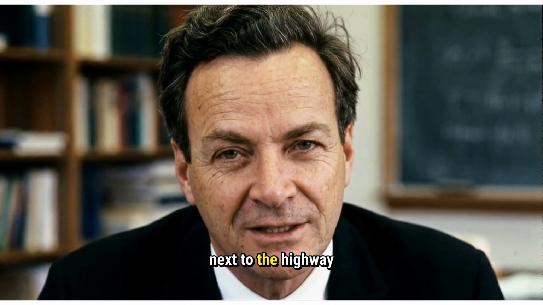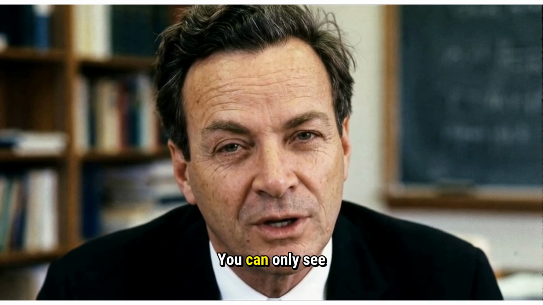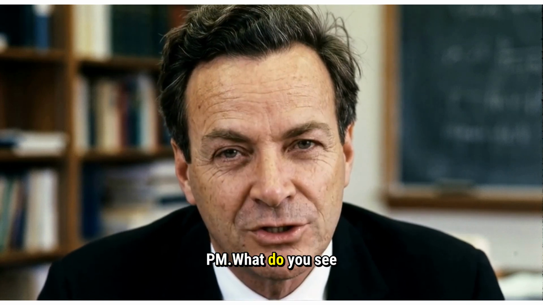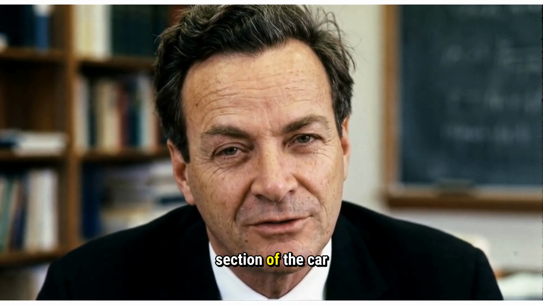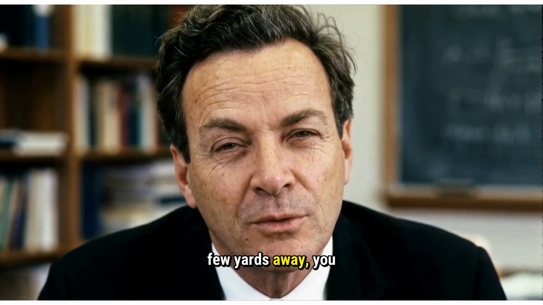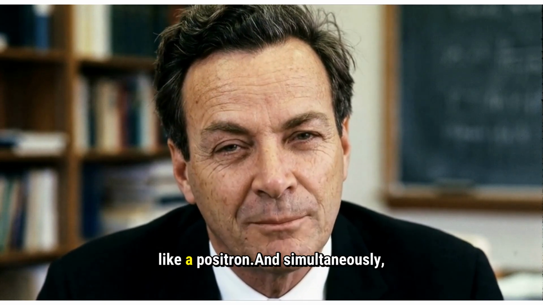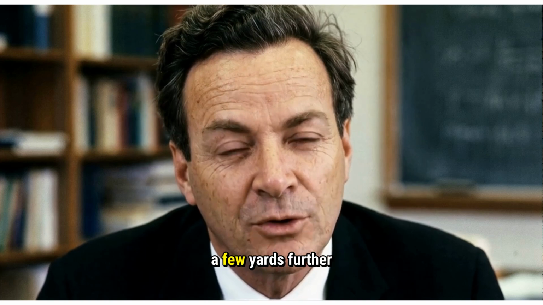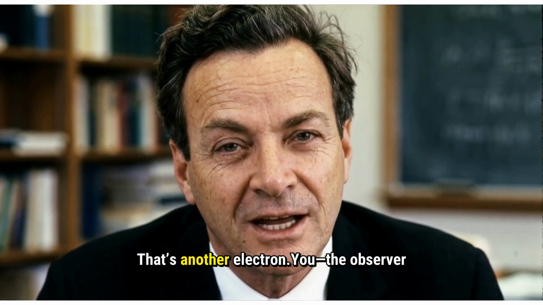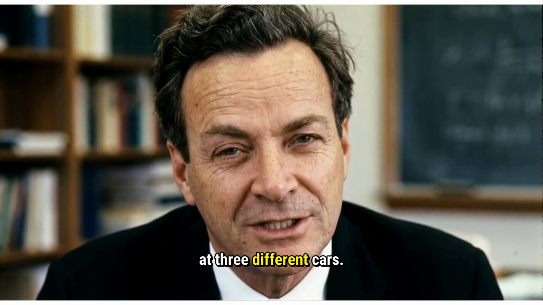Imagine you are standing next to the highway behind a tall fence. There's a single vertical slit in the fence. You can only see a tiny slice of the road at one specific moment, let's say 12:15 p.m. What do you see through the slit? You see the first section of the car driving past you going forward. That's an electron. Simultaneously, a few yards away, you see the middle section of the car driving past you, going the wrong way. That looks like a positron. And simultaneously, a few yards further down, you see the third section of the car driving forward again. That's another electron.